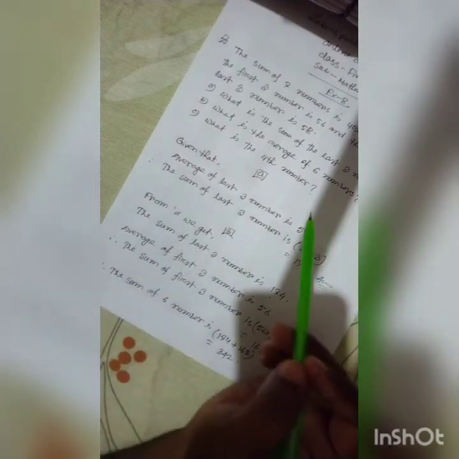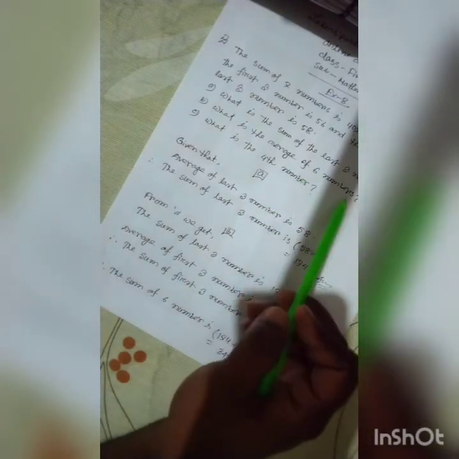So we find out the sum of six numbers is 342. From my question, we now find out what is the average of six numbers.